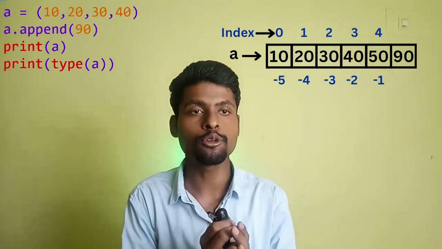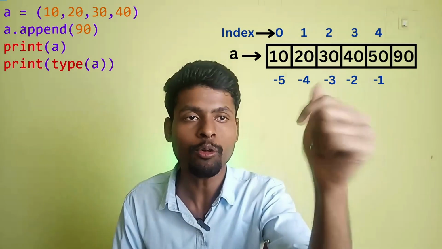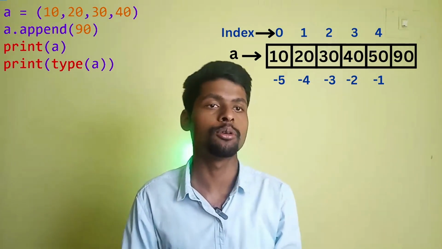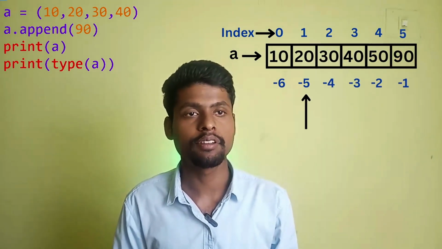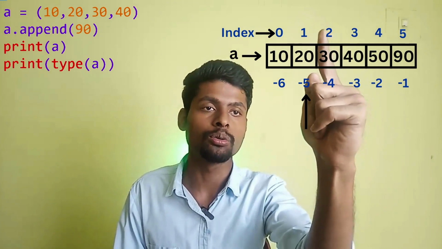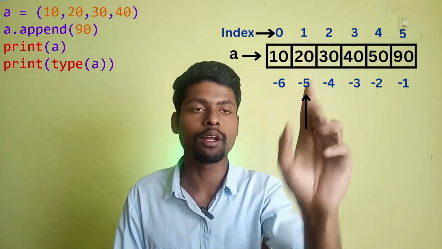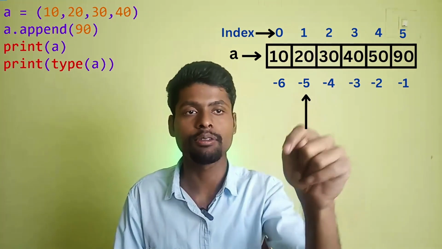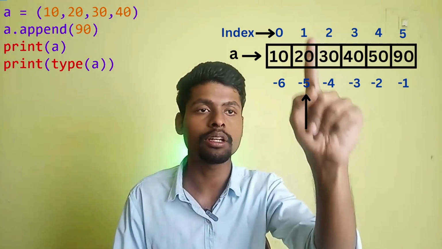Since a tuple is an immutable data type, we can't add any new value, and we can't remove any specific value from the tuple. Hope I'm clear. Now I want to print this 20 value, so I'm going to use the index value. What is the index value of 20? It is 1.